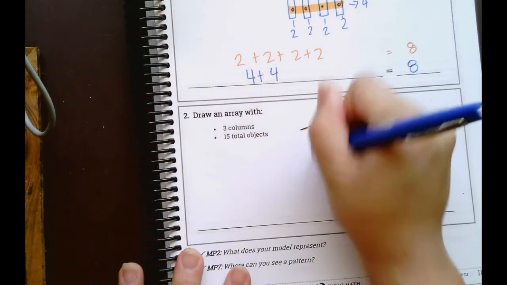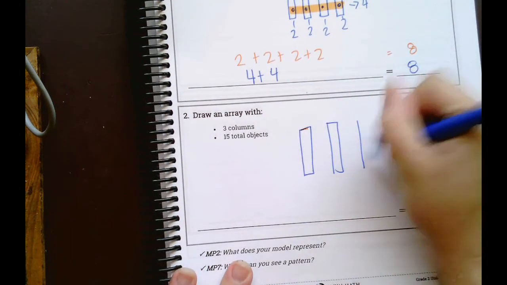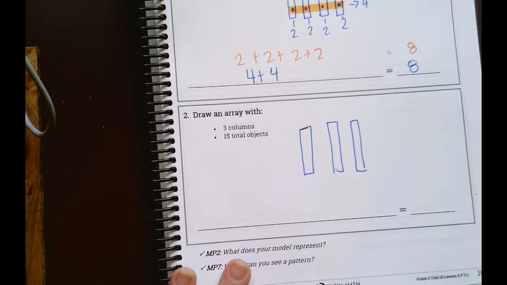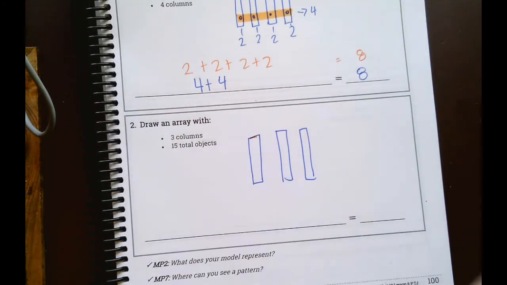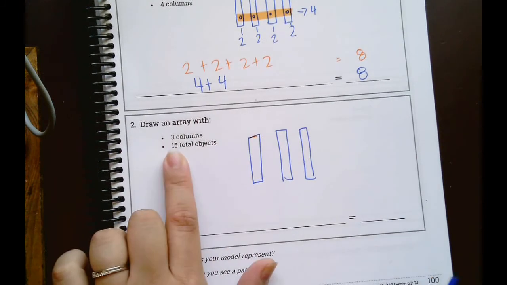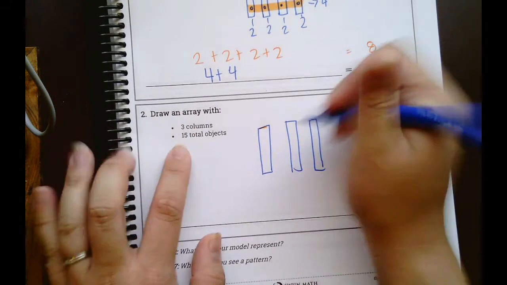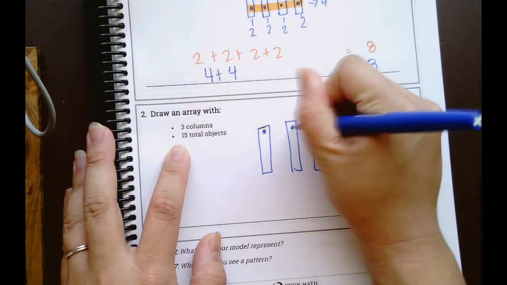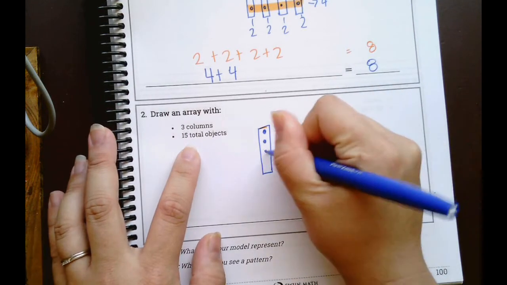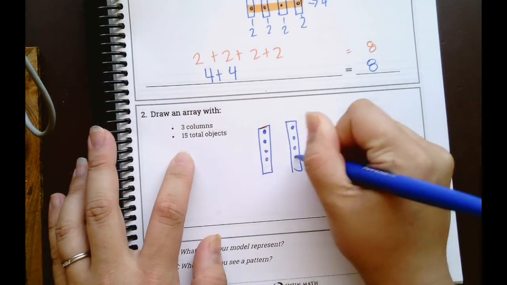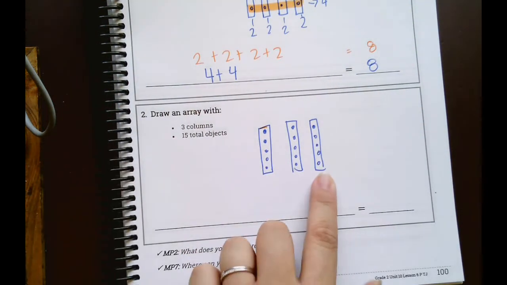3 columns and 15 objects. Okay, well, I can't just stick in any rows. I need to distribute or separate this many objects. The way you're going to do it is you're going to distribute the objects one at a time, okay? So you're going to go 1, 2, 3, 4, 5, 6, 7, 8, 9, 10, 11, 12, 13, 14, 15. And I know I did it correctly because I ended up in the last one.